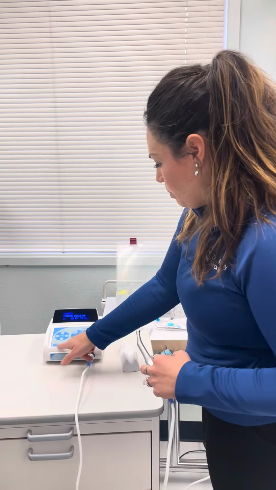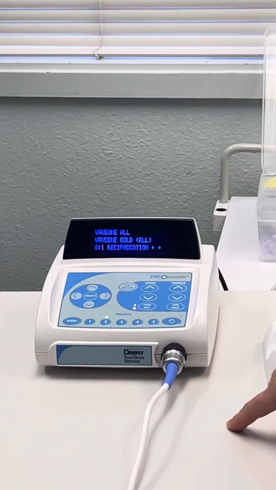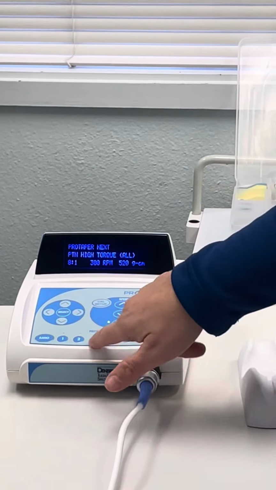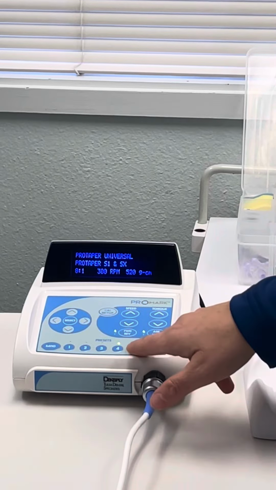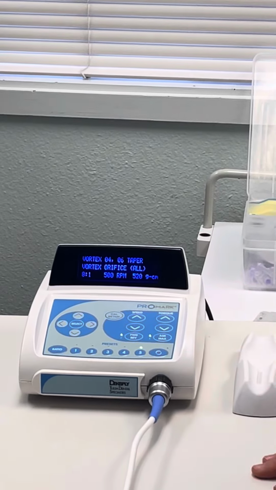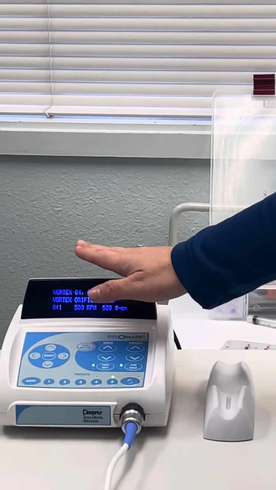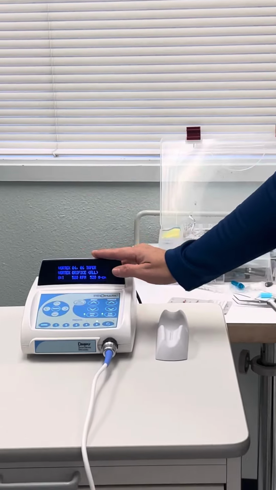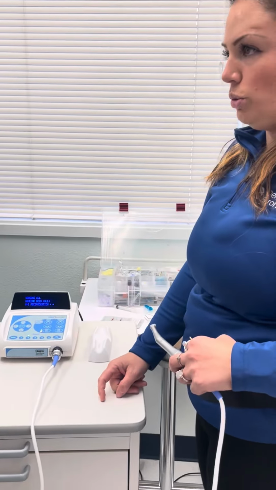So now we've got preset buttons in here. This one says Trunatomy. That's a file system that exists. This one says Wave 1. That is the file system that we're using. This one says ProTaper Next, another file system. ProTaper Universal, and Vortex. All different file systems. These can be reset to anything that you want them to be and renamed as anything that you want it to be. So you are basically going to always be on number 2.